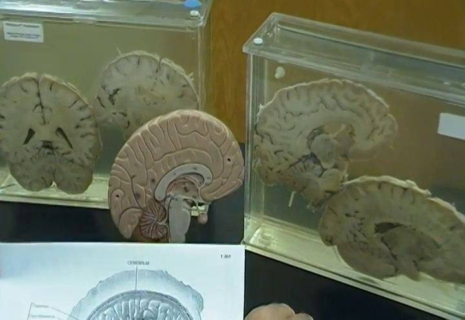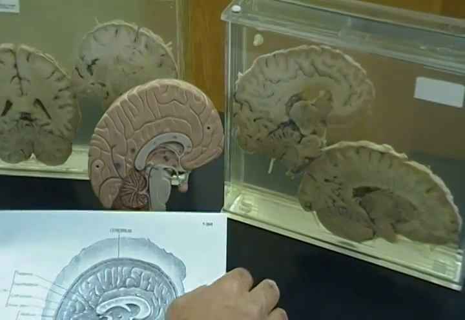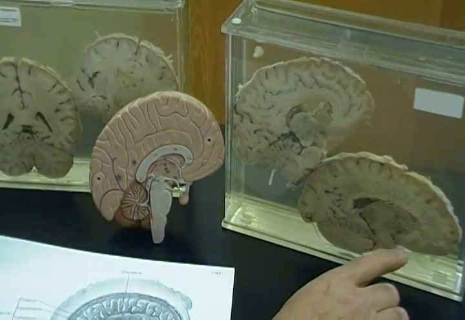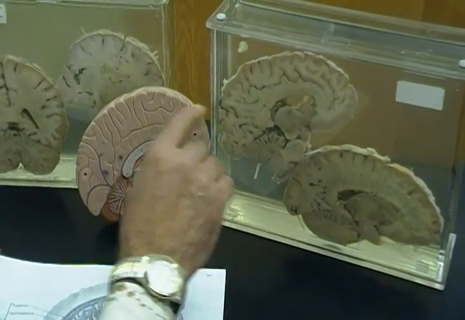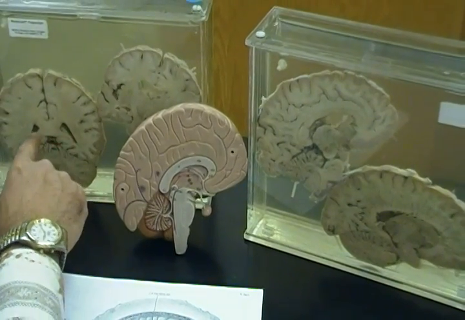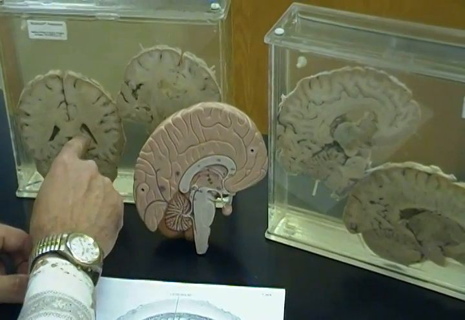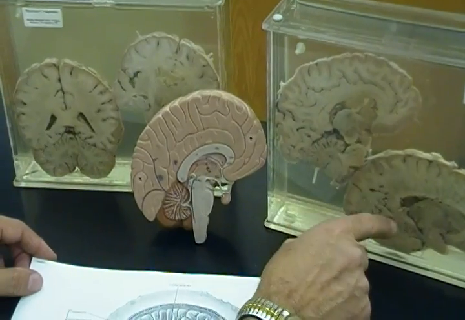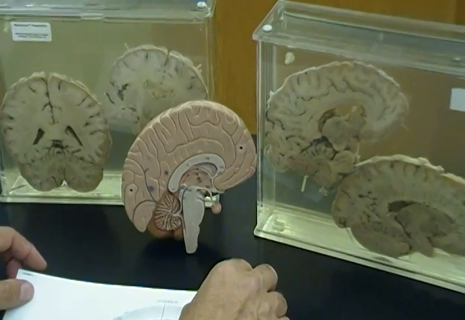Pons in the front. This sagittal section isn't showing us that kind of detail. We got some holes here. Know the name of these holes. Who are these holes? What are they? Ventricles? They're ventricles, yeah.